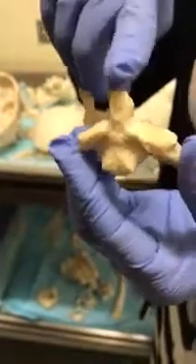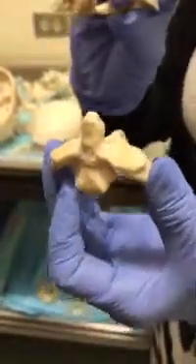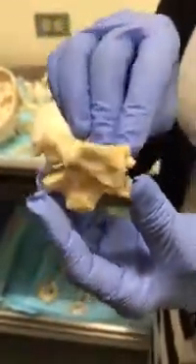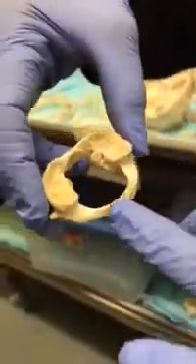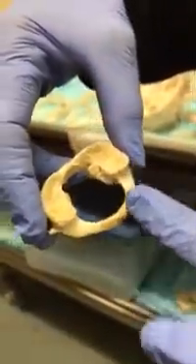The dens or odontoid process of axis will articulate with atlas in the anterior arch of atlas, right there. The little arch up in the front is the anterior arch, and then the posterior arch of atlas goes around like that, posterior arch.